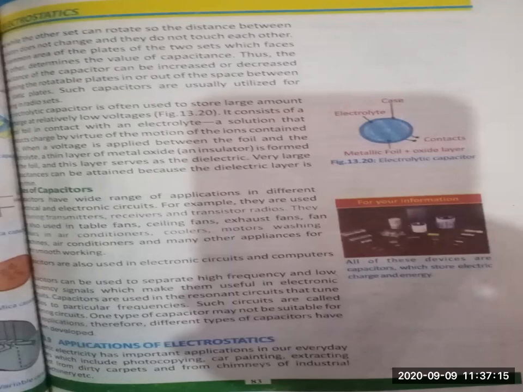Electrostatics is the branch of physics which deals with the charges at rest. So where is it mainly applied? Electrostatics is applied in the photocopying machine. The photocopying machine works on the same principle of electrostatics, charges at rest, and car painting is done using this static electricity.